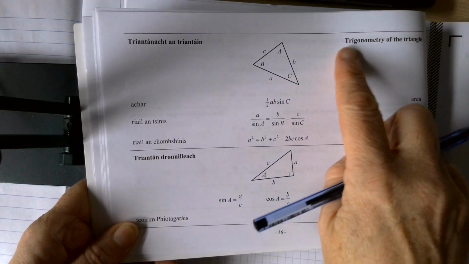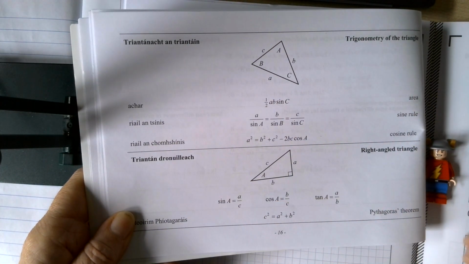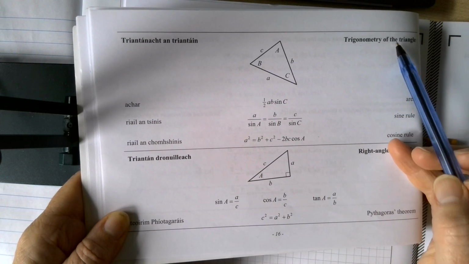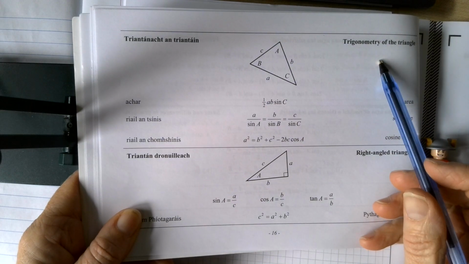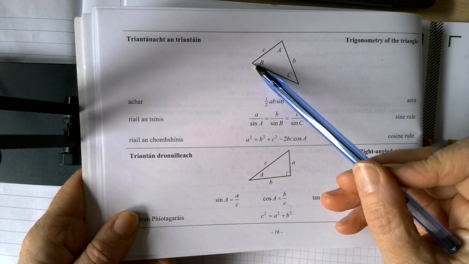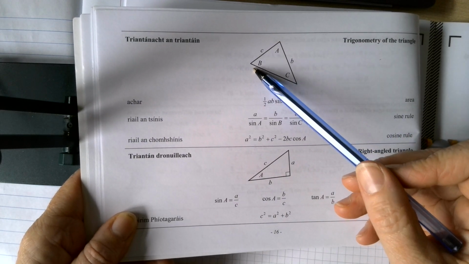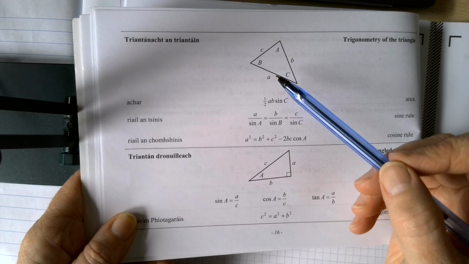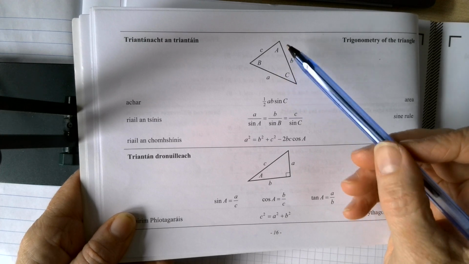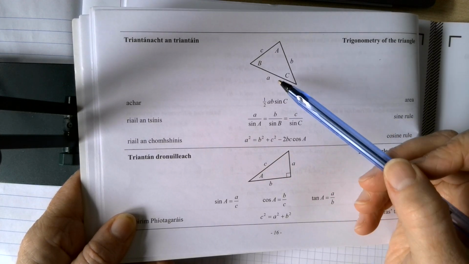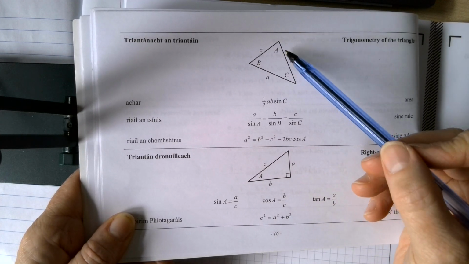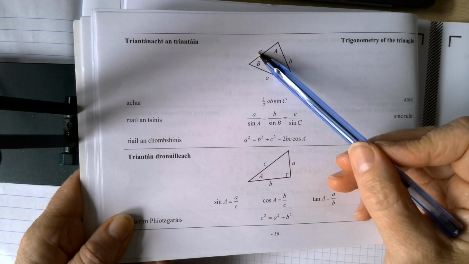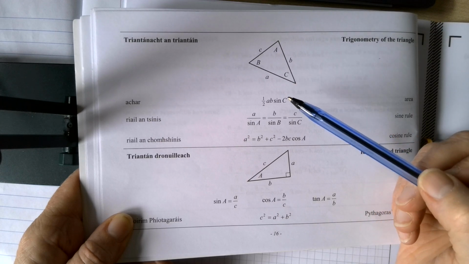So here's our trigonometry of the triangle. This is for a non-right angle triangle. Here it says it's a right angle triangle. Here it's a trigonometry of the triangle. It doesn't say non-right angle, but it is a non-right angle triangle. Now remember, when we're using a non-right angle triangle, we label it differently to a right angle triangle. Sides and angles that are opposite each other have the same letter. Capital letters stand for angles and small letters stand for sides. A capital A will be opposite a small a, capital C will be opposite the small c, and capital B will be opposite the small b.